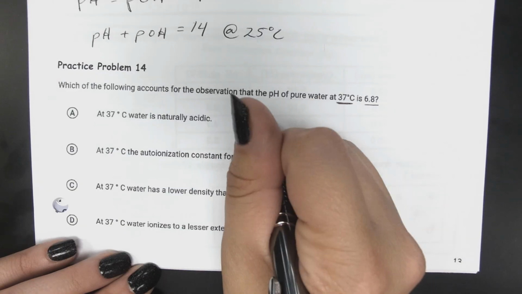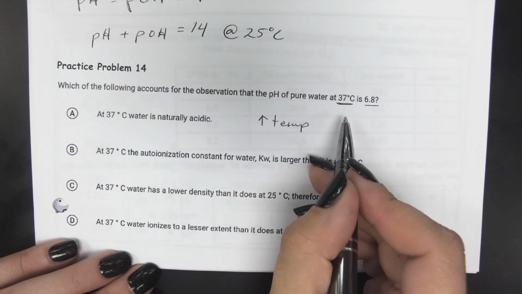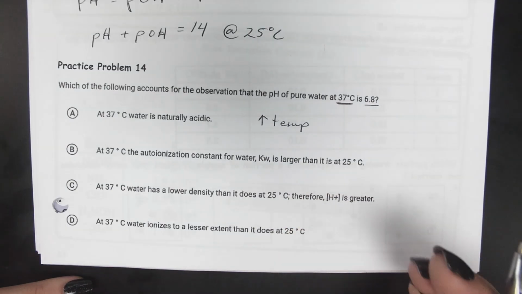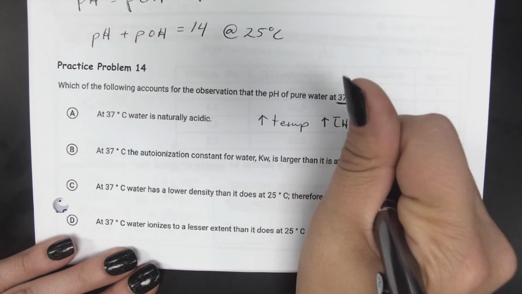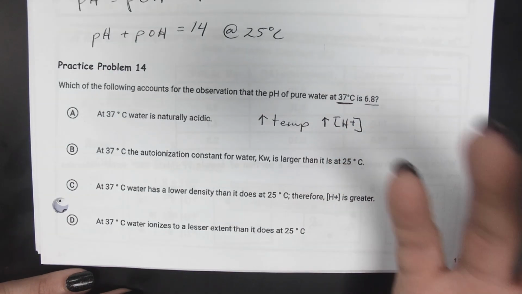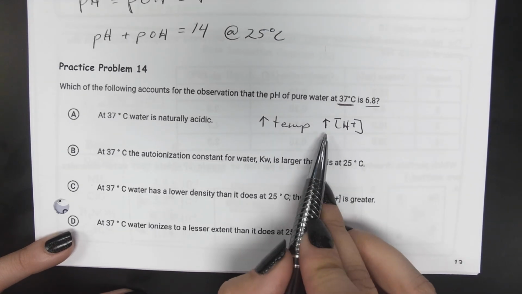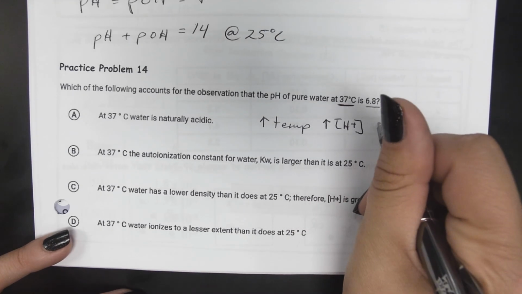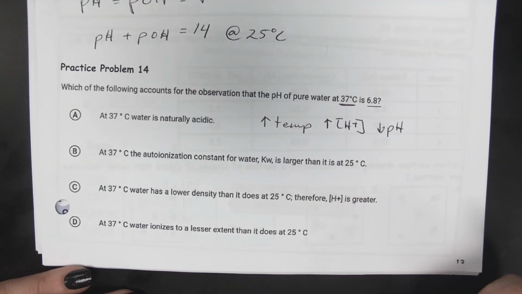If we see a temperature increase, that means that more of the water molecules are breaking apart, so we'd get an increase in the amount of H+. And then if you turn it into a p-value, like a pH, it's always going to be the opposite. So if we increase H+, that means we're decreasing our pH.